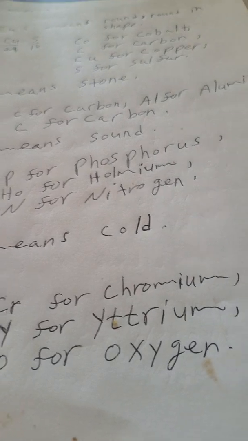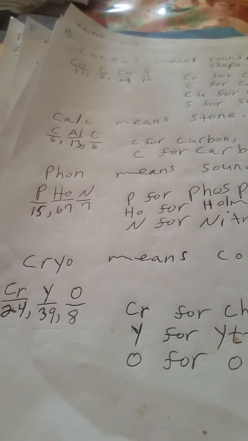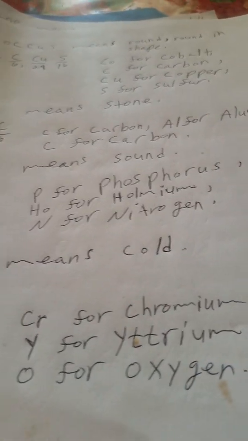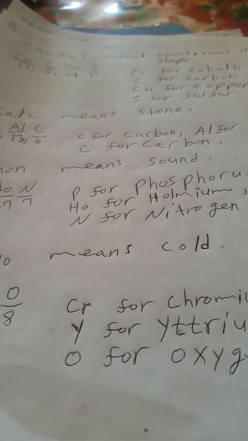All this I'm going to write down in the periodic table below, and you'll see it better if it's written neater or typed neater.